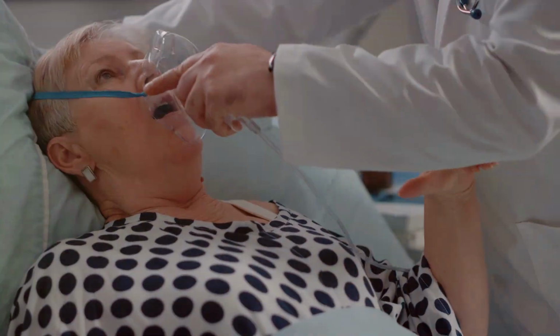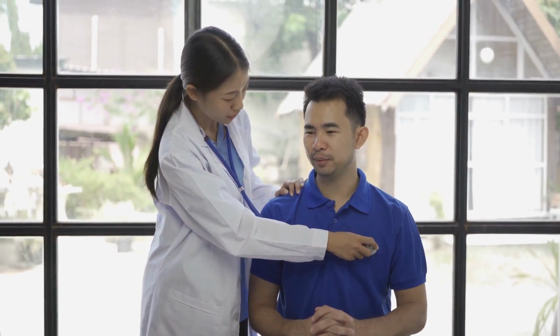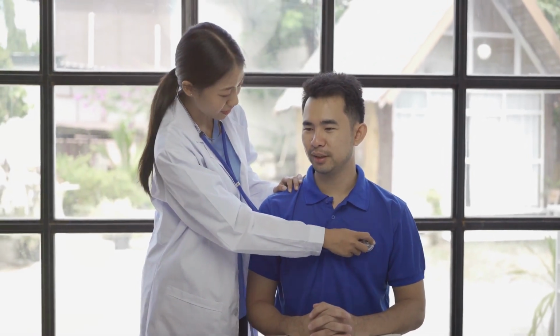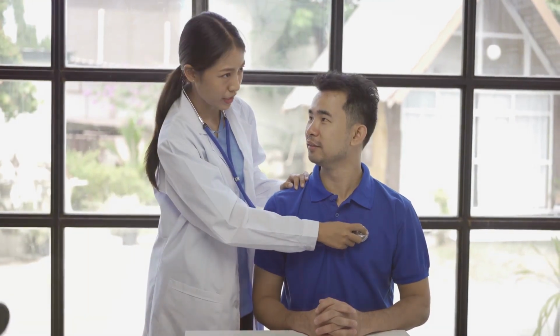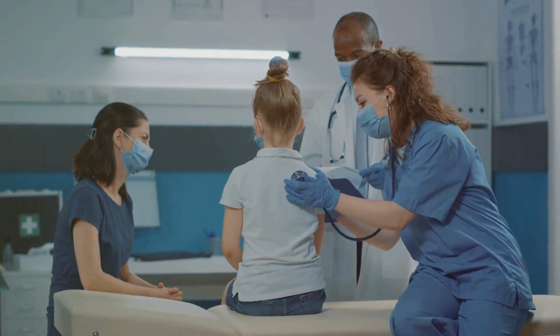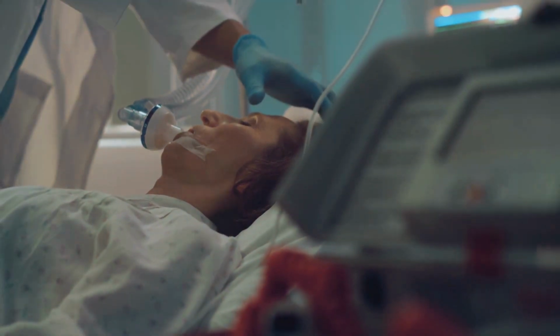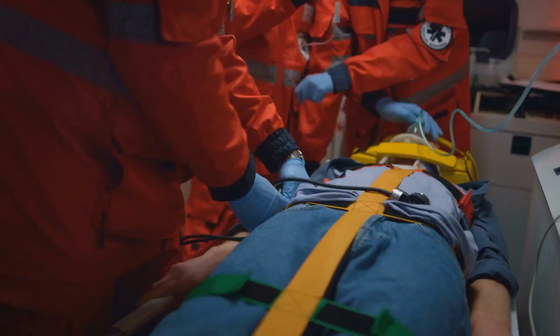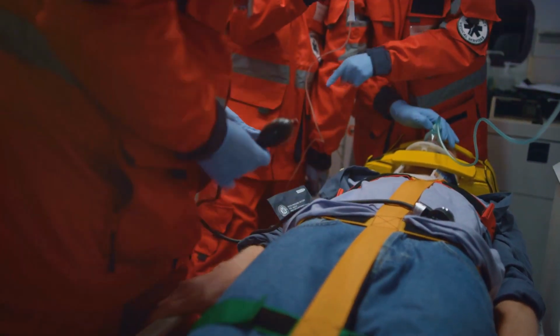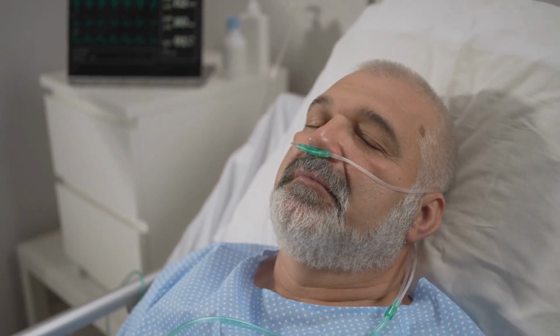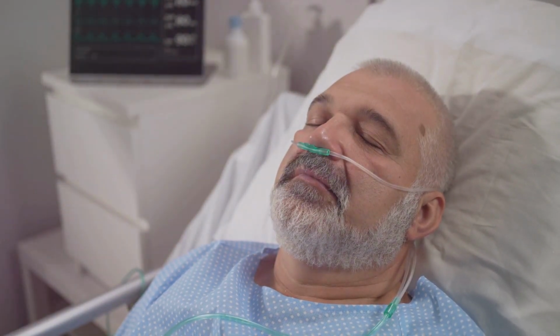Once you've established a clear airway, the next step is to assess breathing. This involves evaluating the rate, rhythm, and effort of the patient's respirations. Count the number of breaths the patient takes in a minute. A normal respiratory rate for an adult at rest is between 12 and 20 breaths per minute. A faster rate could indicate conditions like shock, while a slower rate might suggest opioid overdose or a neurological problem.